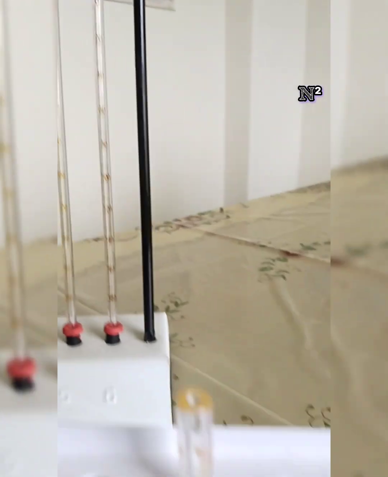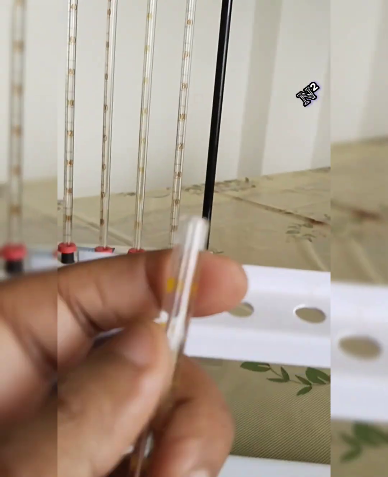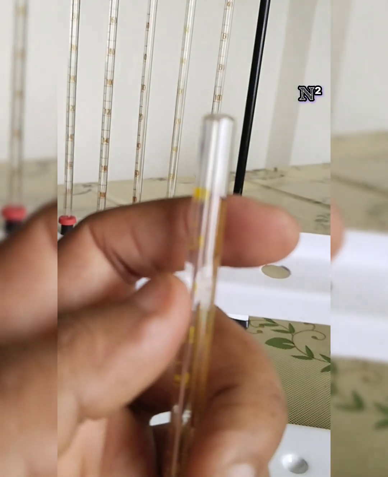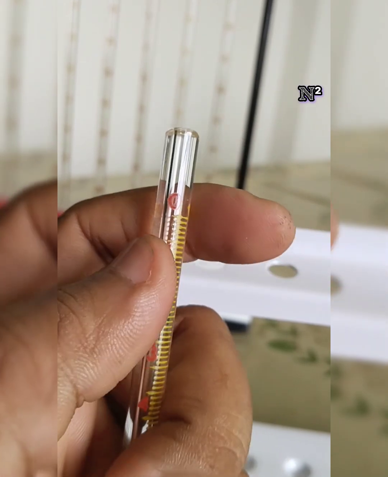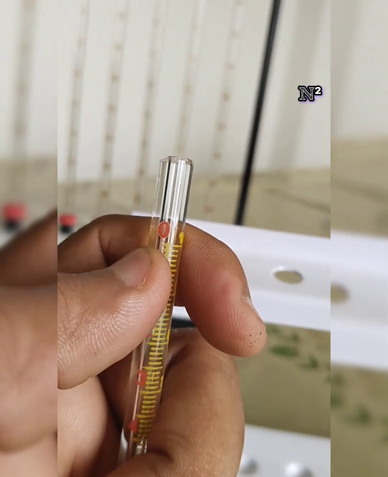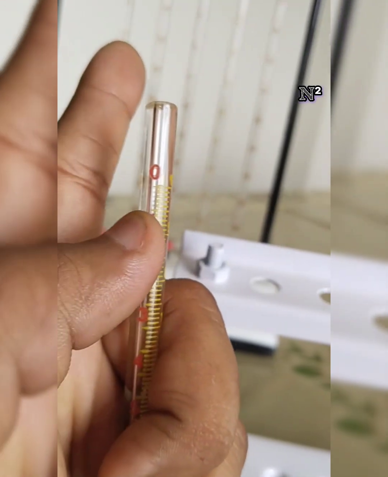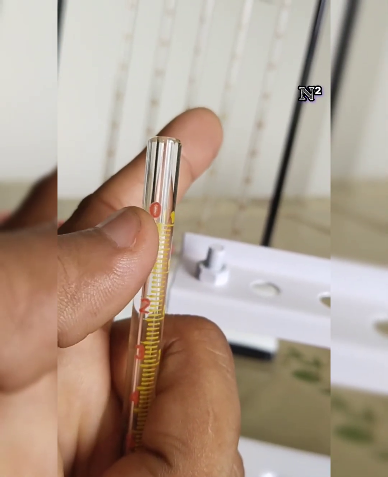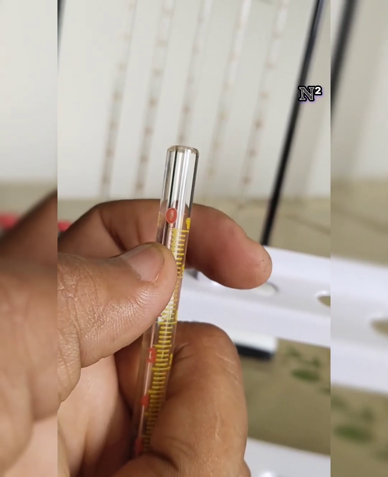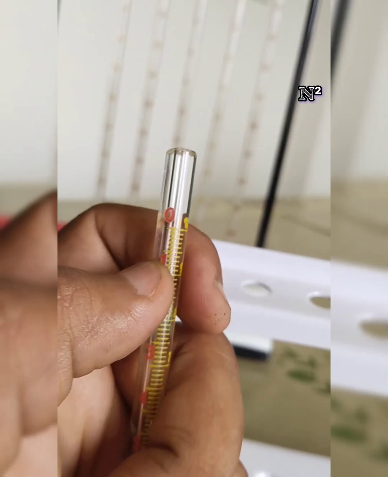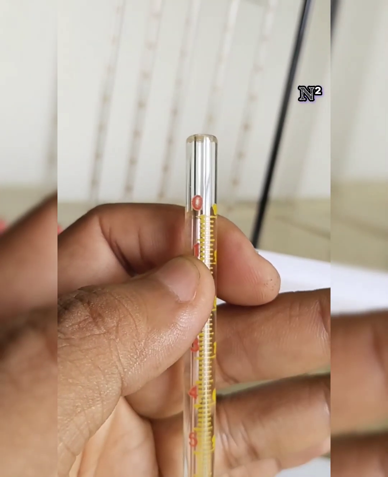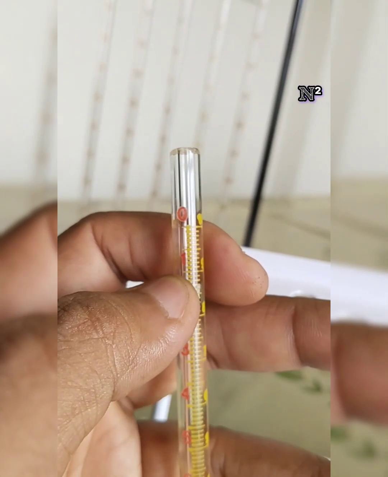There also you can see there is a scale similar to the Westergren's, starting from 0. The 0 is the red color marking: 0, 1, 2, 3, just like that. In Westergren's, the lowest marking is at the top. So supposing you keep this Wintrobe's tube steady for a few hours, what will happen?